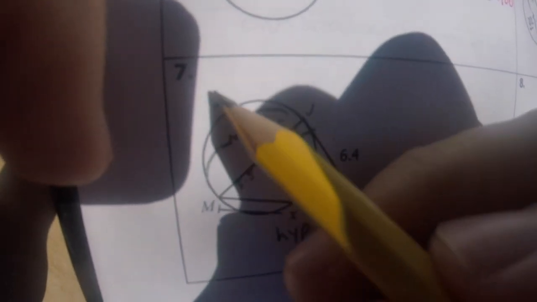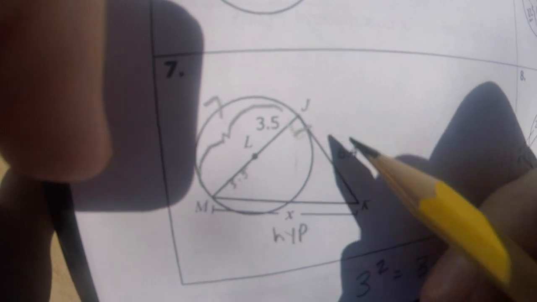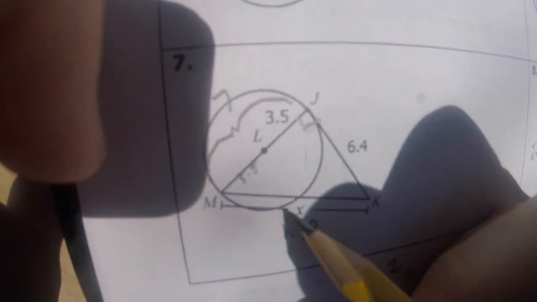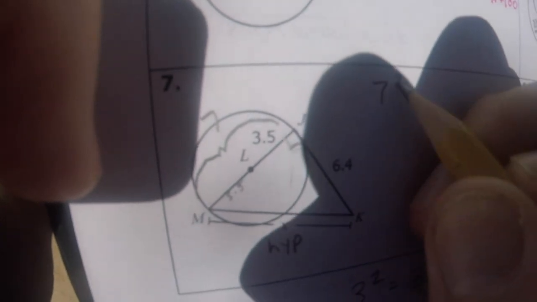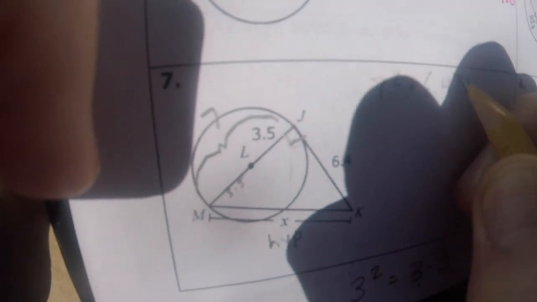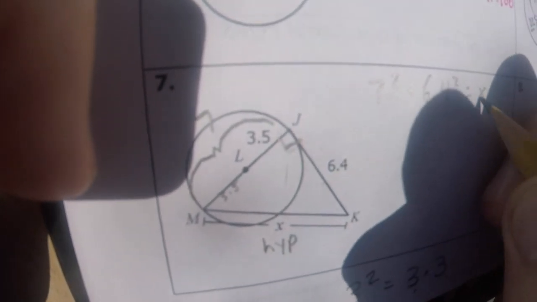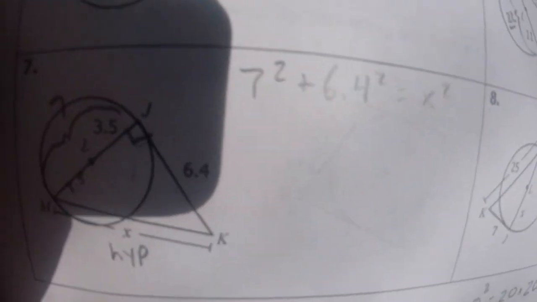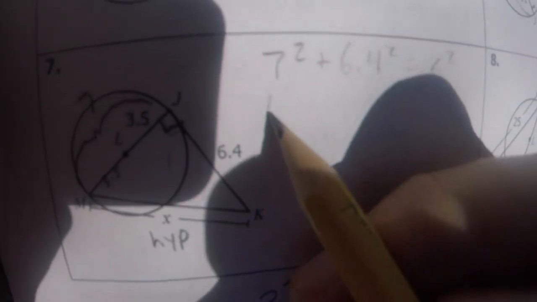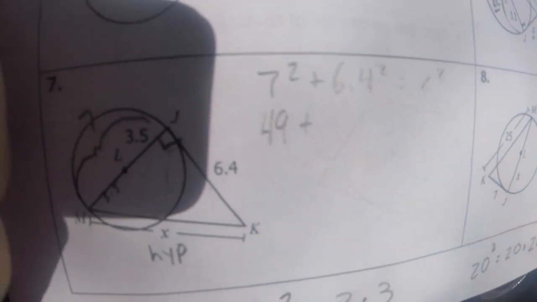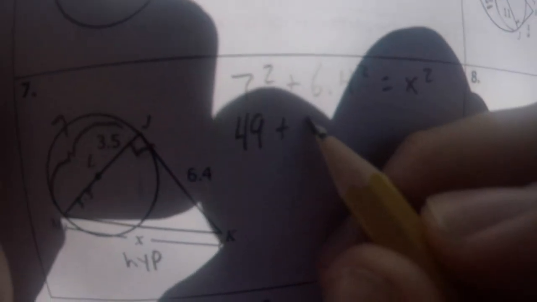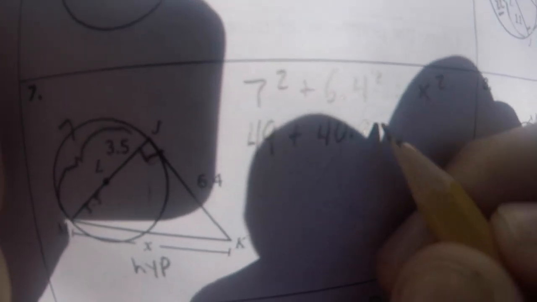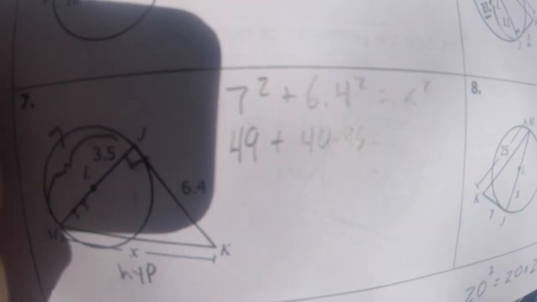So I'm going to do 7 squared plus 6.4 squared equals the hypotenuse, which is x squared. 7 squared is 49. I know that one. 6.4 squared is 40.96. I know we're rounding to the nearest tenth, but we'll do that at the end.